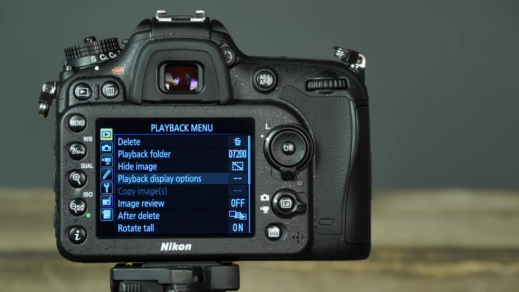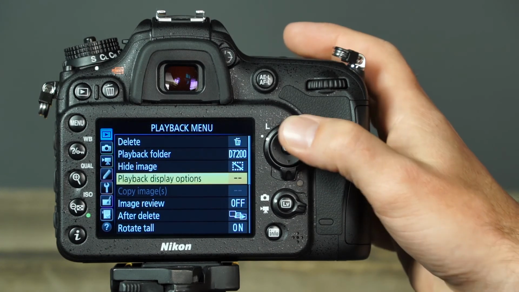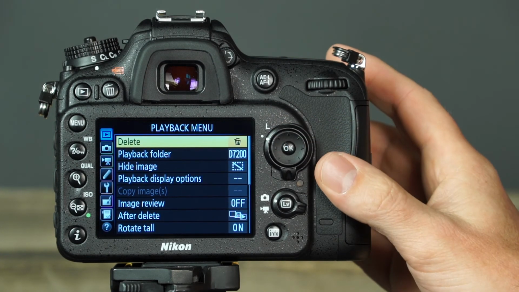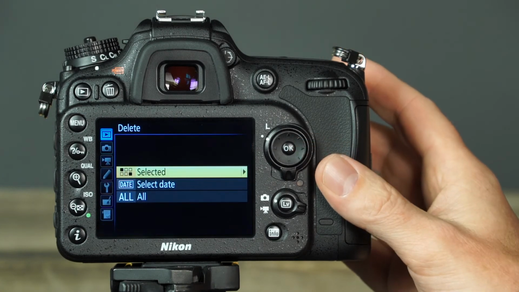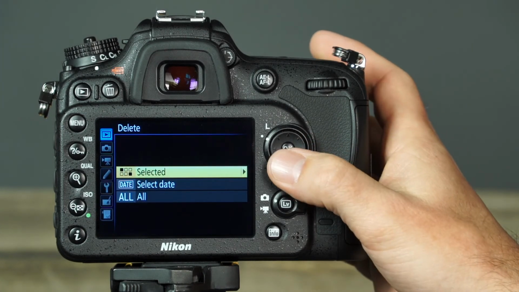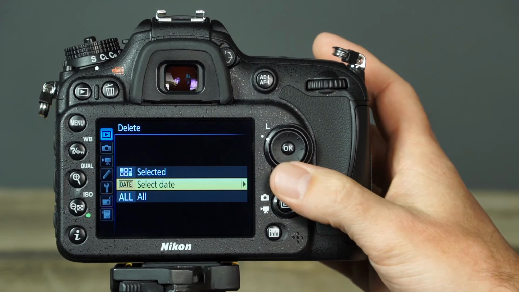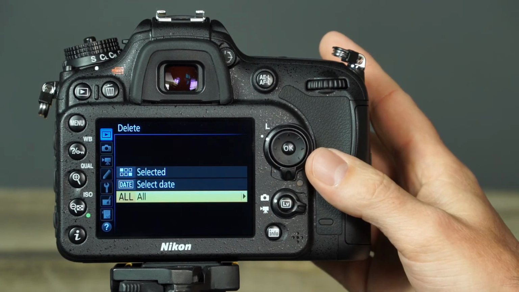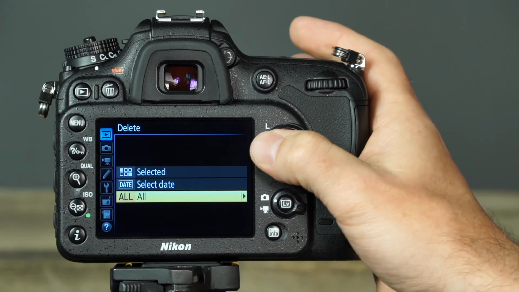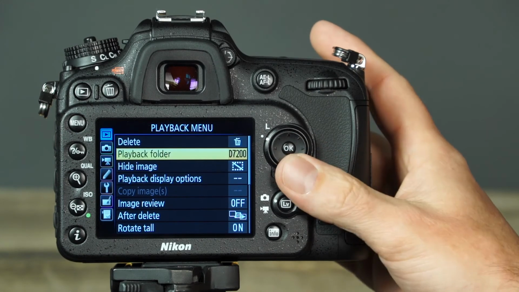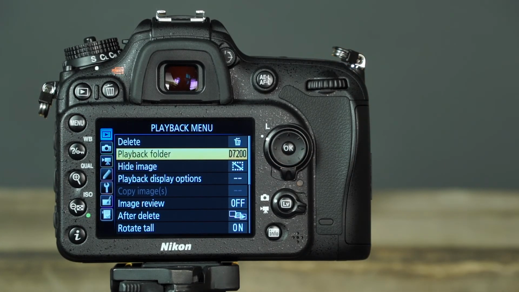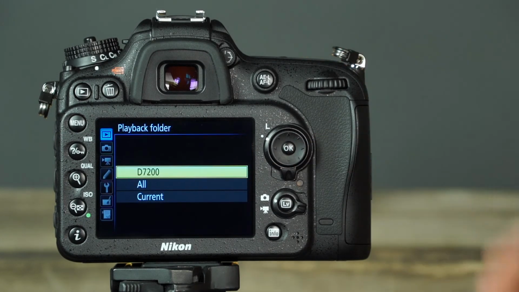Let's first take a look at the items in the Playback menu. First, there is the Delete option. Here, you can choose to delete a selected group of images, all of the images from a specific date, or you can delete all of the images. The next Playback menu item is the Playback folder. Here, you can select which folder of images you'd like to be viewed in the Playback mode.